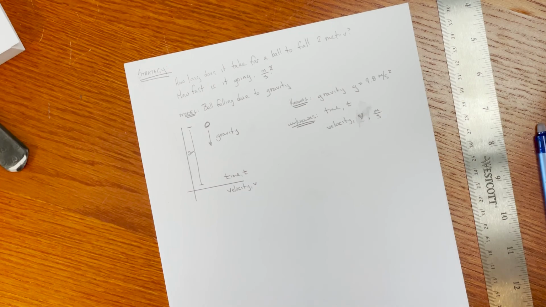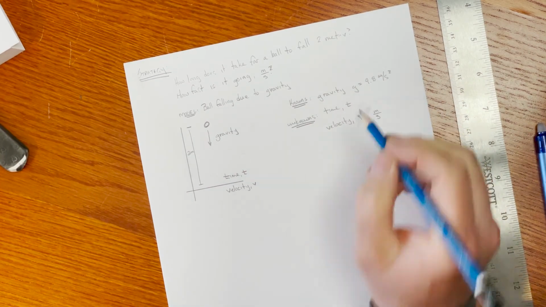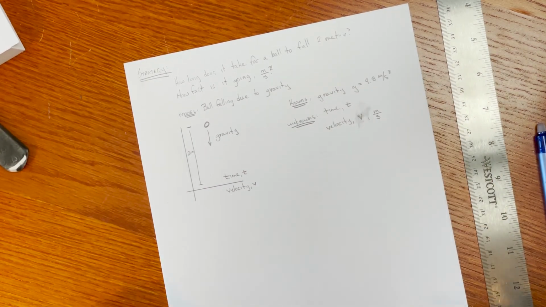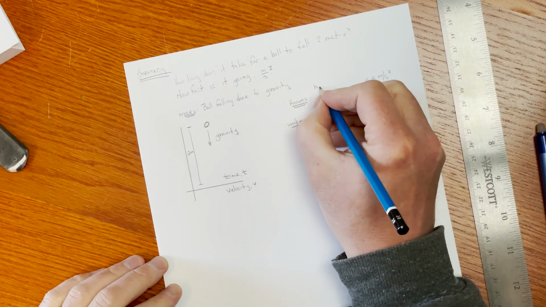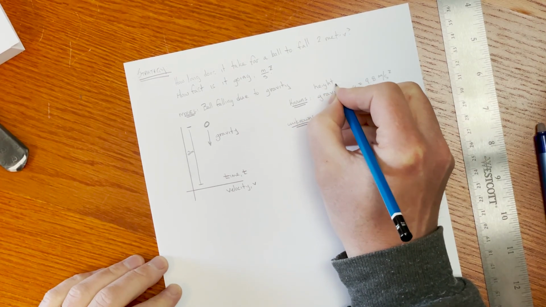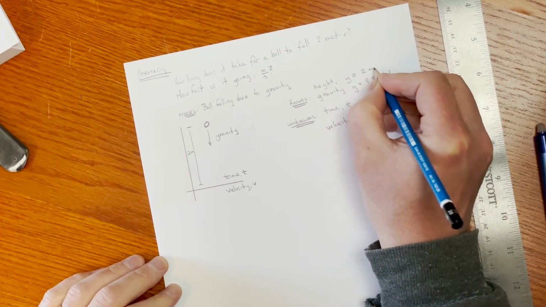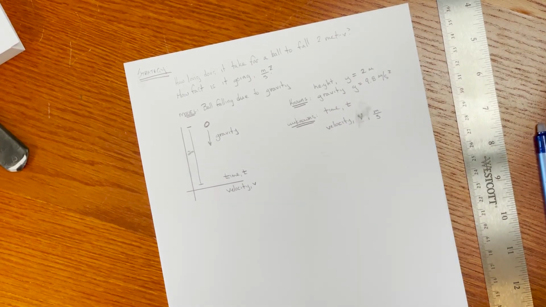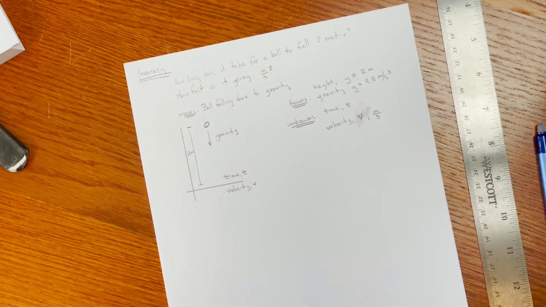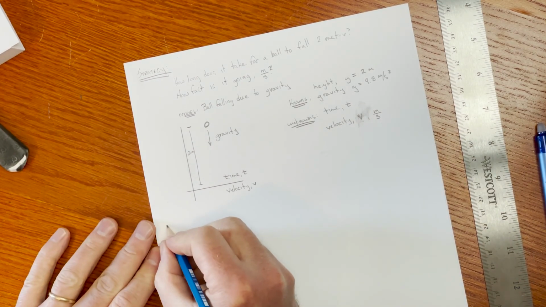So my strategy is laid out. I have a good idea of what I'm trying to do. I need something that relates gravity to those knowns and unknowns. Oh, I have one other known here, right? The height that it's falling from. Let's call that y. Call that 2 meters. And you'll notice I've listed the values along with their units there. Okay. So now I need to do a solution.